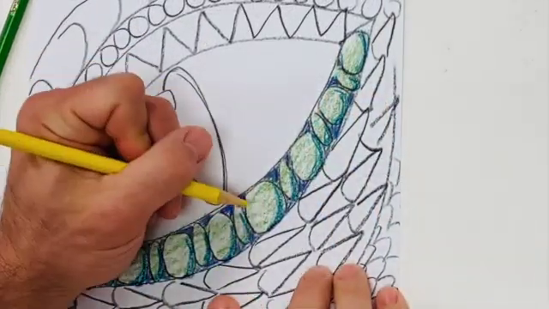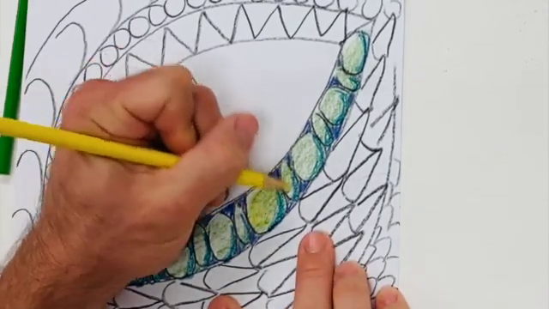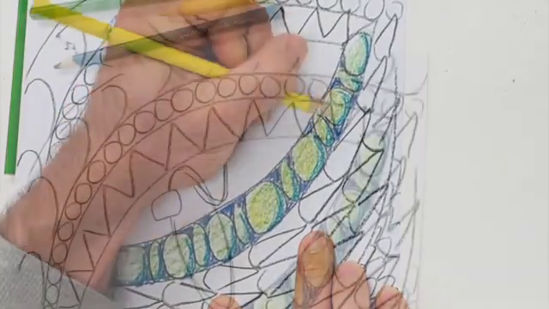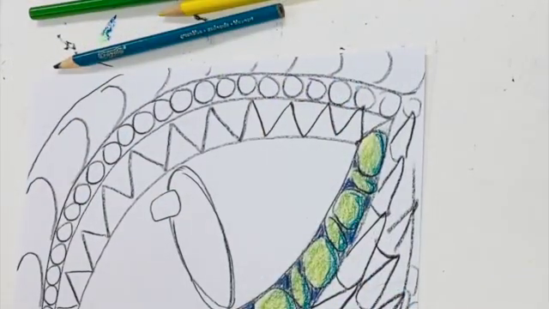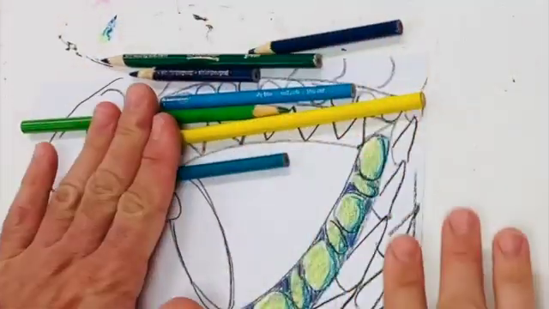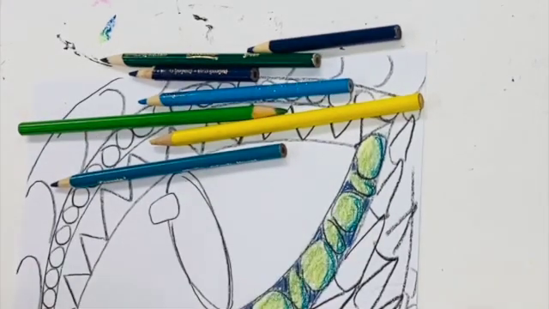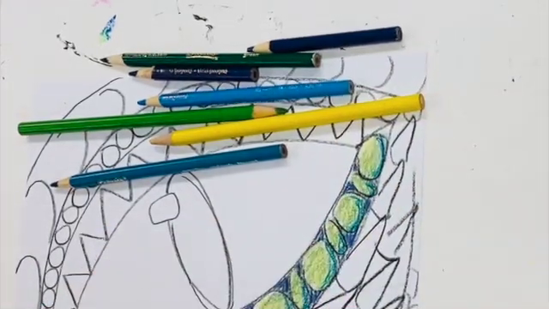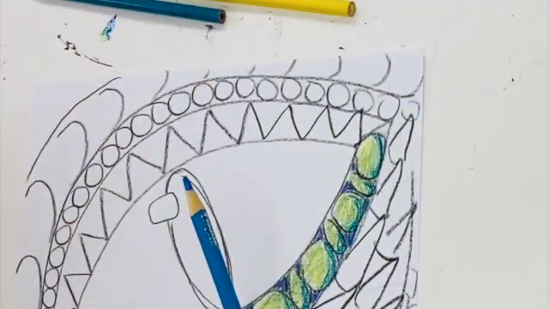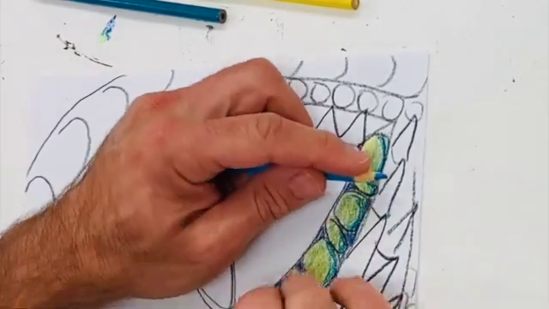I might want this green color to be a little bit brighter, so I'm going to add a layer of yellow in the light spots. For each section of scales, I'm going to use maybe 2 or 3 colors from my chosen color scheme to color those scales in. So perhaps for this area, maybe this area will be more blue, and I'll use the dark blue for shadows. So I'll start with the same steps.